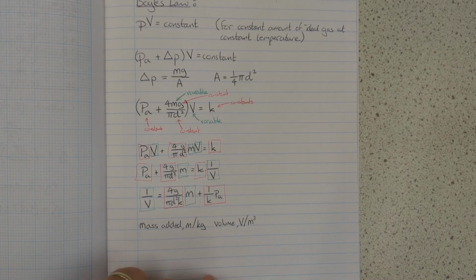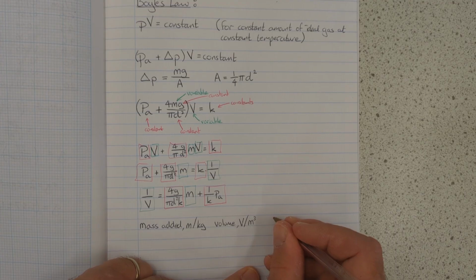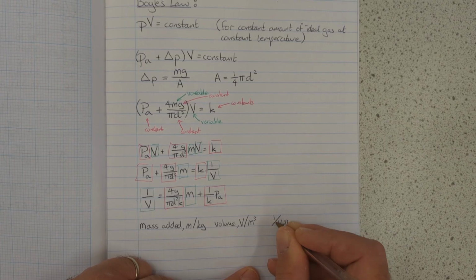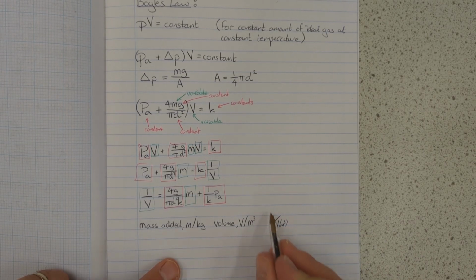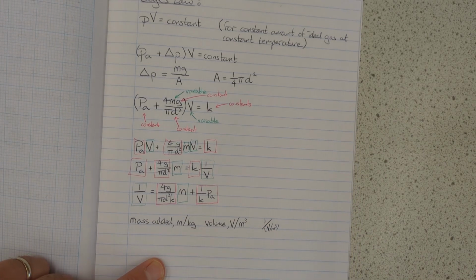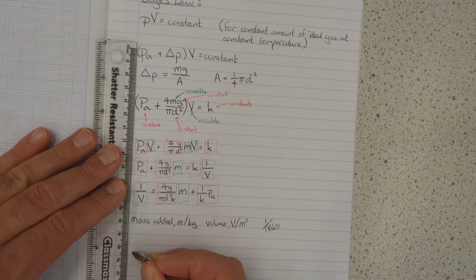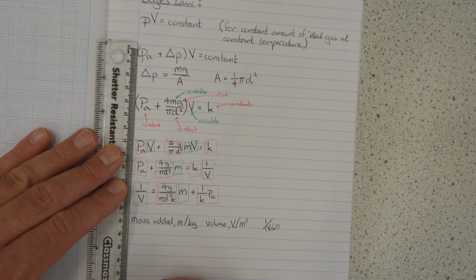We might have to do some conversions along the way. We're then going to have 1 over v as our final column, which is what we're going to plot on the y-axis. So we're going to have 1, 2, 3, 4, 5, 6, a maximum of 7 data points.